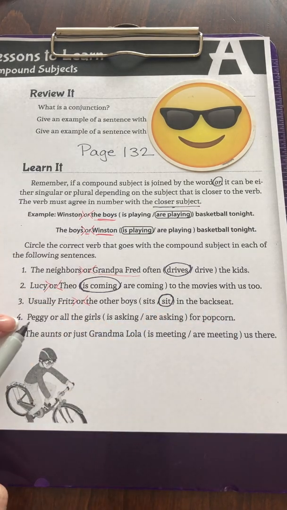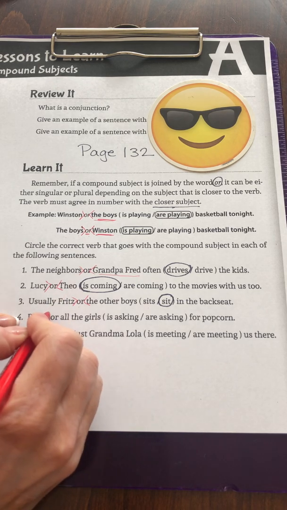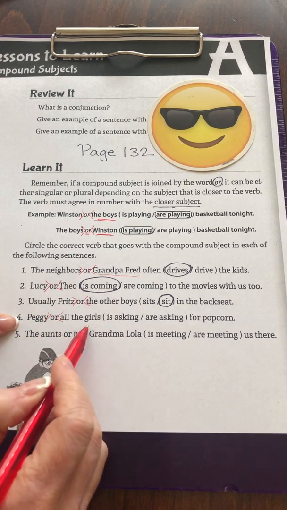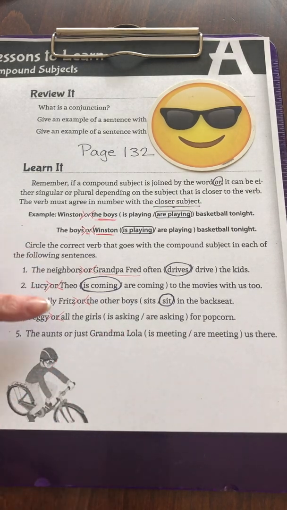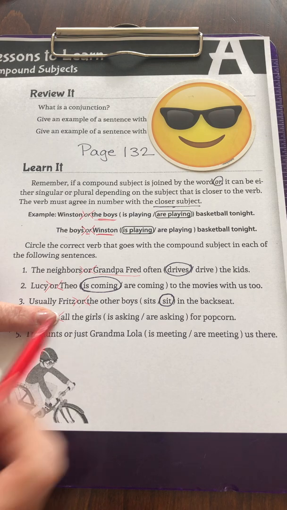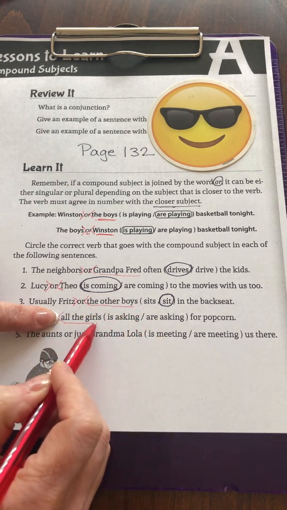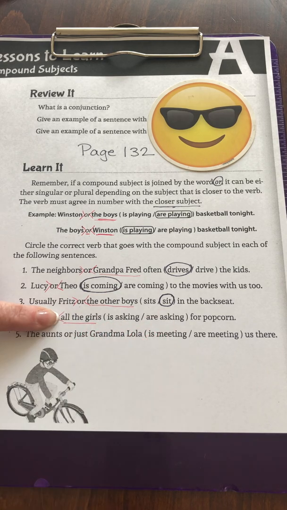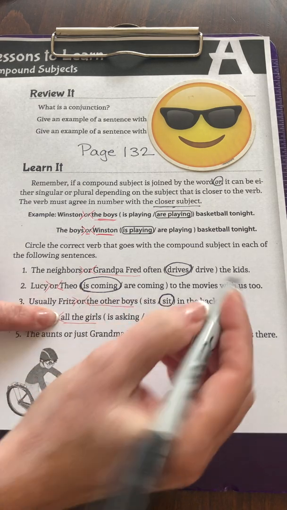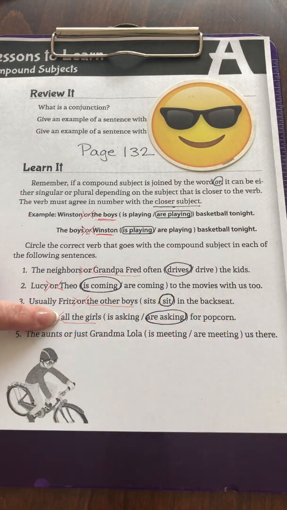Okay. Let's look at the or in this sentence. Peggy or all the girls is asking or are asking for popcorn. Well, we've got an or, so we're going to cover up the first subject and only look at the second one. All the girls is asking or all the girls are asking for popcorn? All the girls are asking, because we're just looking at the second subject here to determine our verb.